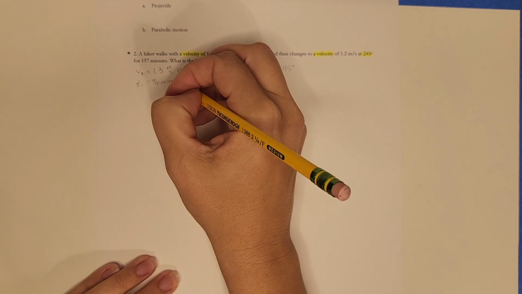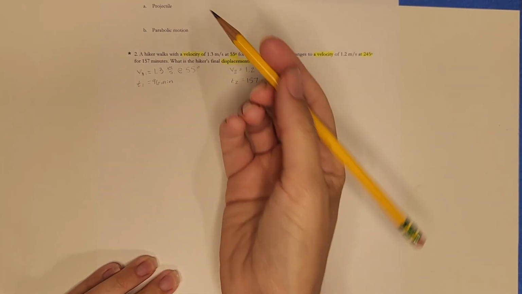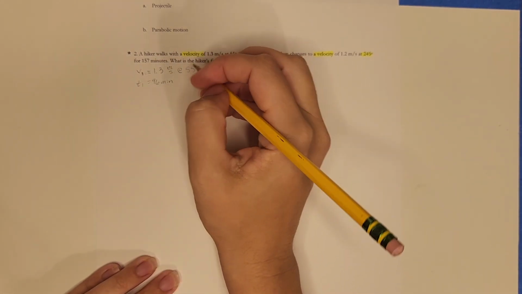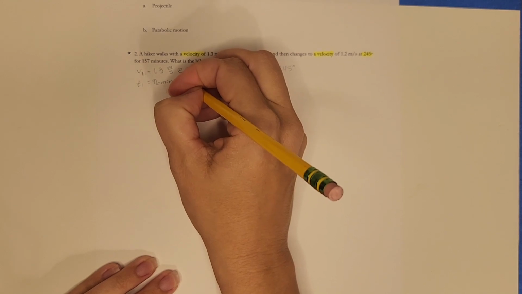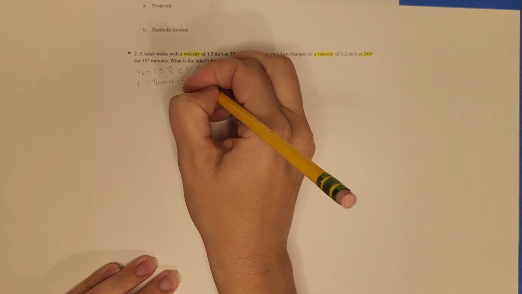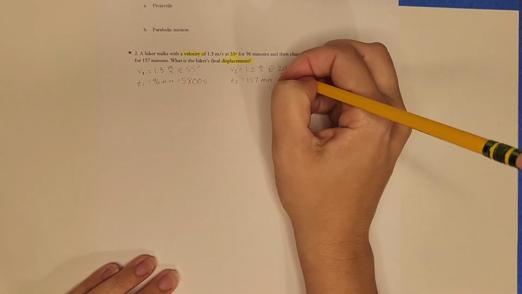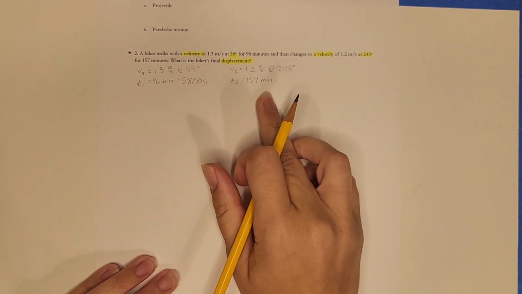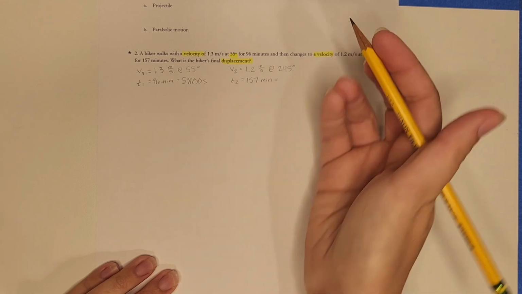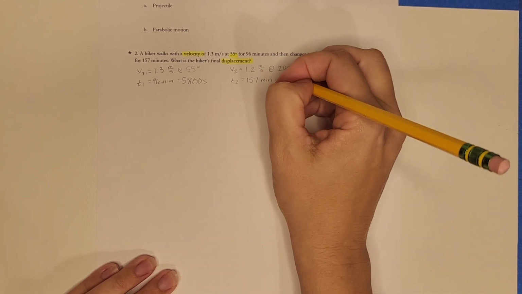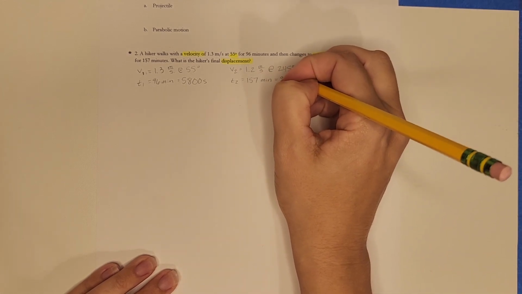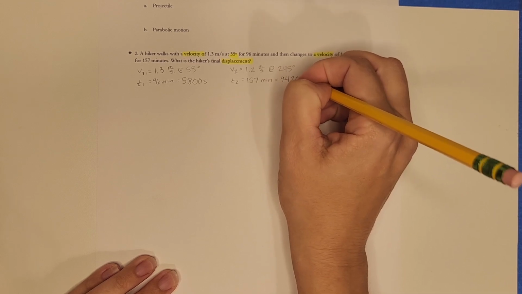So I'm going to convert this 96 minutes, multiplying it times 60, and we're going to get 5,800 seconds. And then here, 157 minutes times 60 is going to be 9,420 seconds. So before I've done anything else, I'm making sure that all of my units are the same.